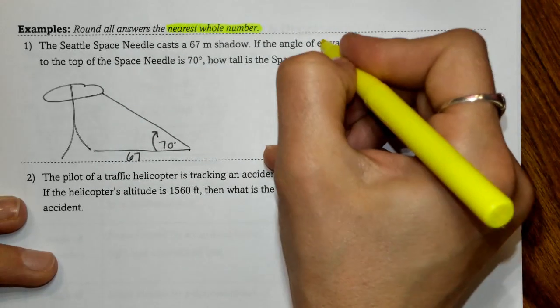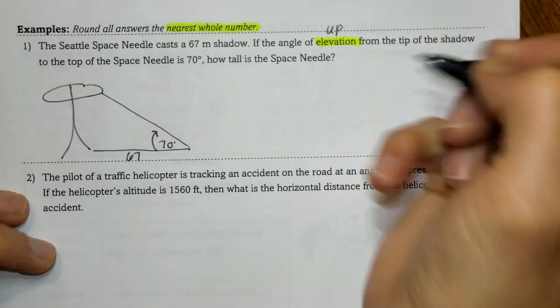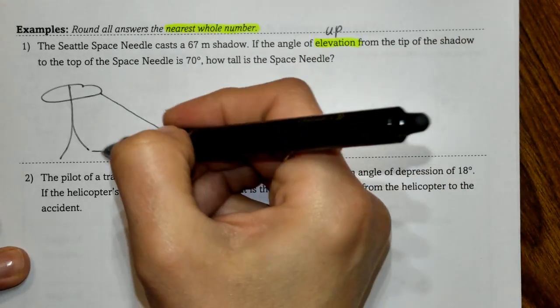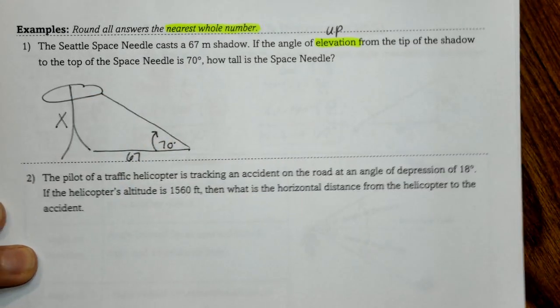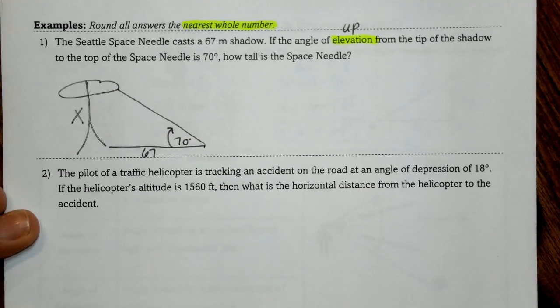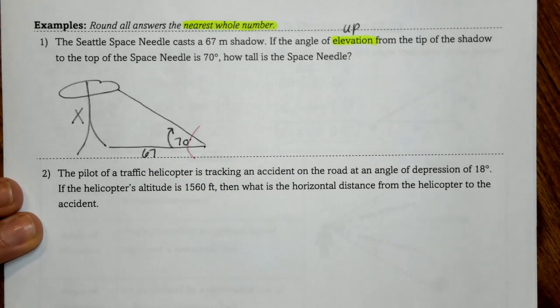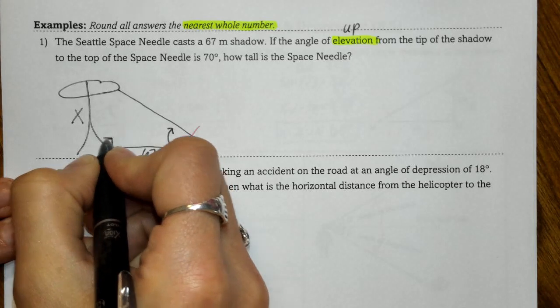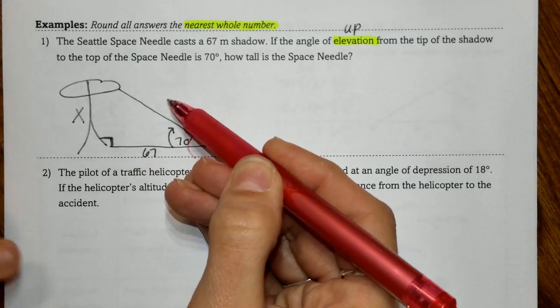What I do want to do here is make sure we highlight elevation, knowing that we're going to be going up. So how tall is the Space Needle? That's going to be right here. So what we'll go ahead and do is set up our trigonometric function and solve. Here's our reference angle. I know it's kind of hard to see, but this is going to be a right angle. We're going to notice we're not using our hypotenuse.